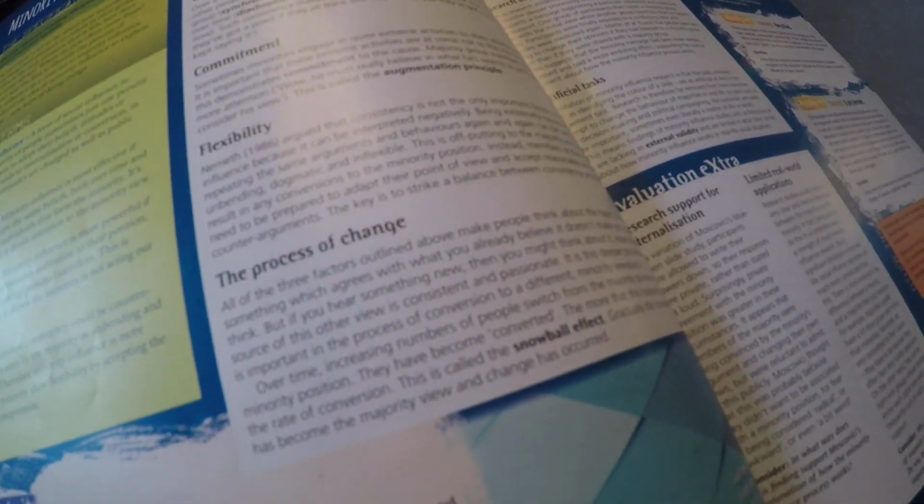This is when one person gets converted and then another person gets converted. And this is called the snowball effect because if you had a large piece of snow as a snowball and rolled it down a hill, hypothetically, it would gather more and more snow and get bigger. I'm sure you've seen the cartoons.